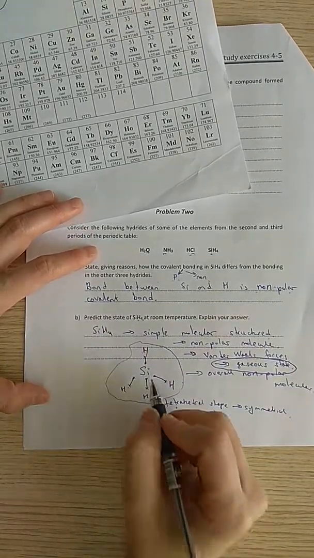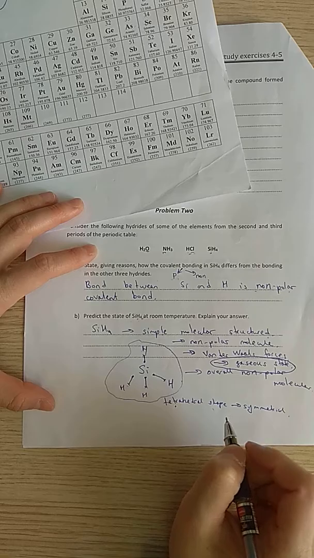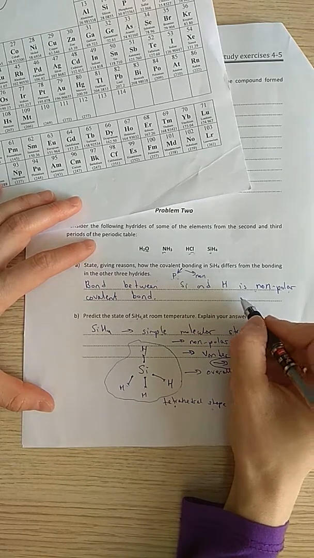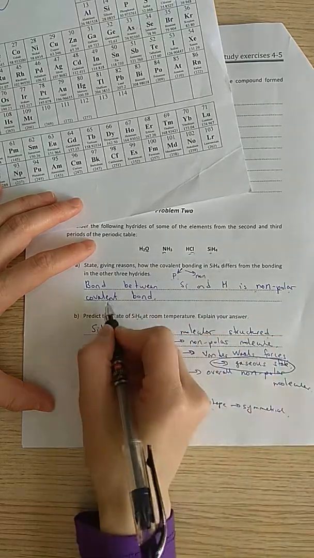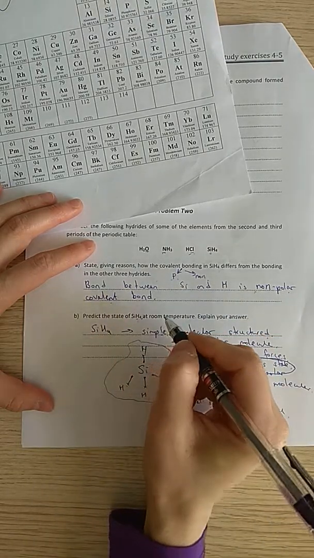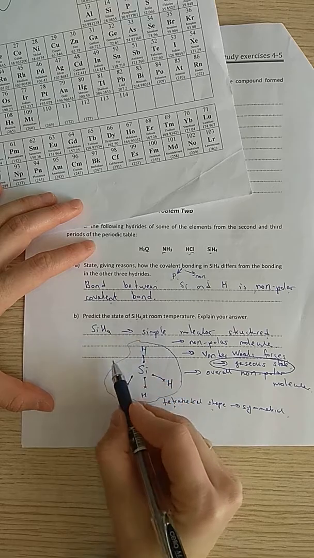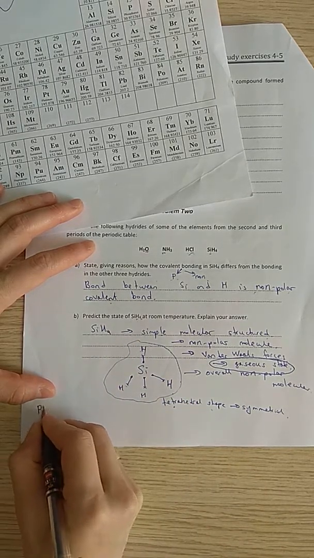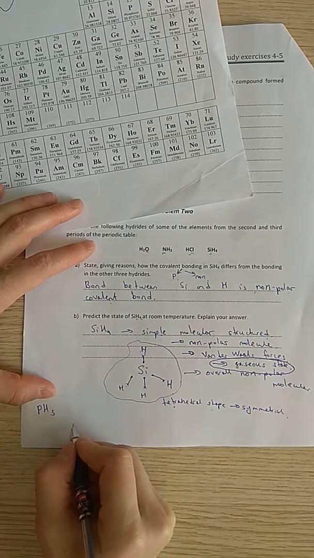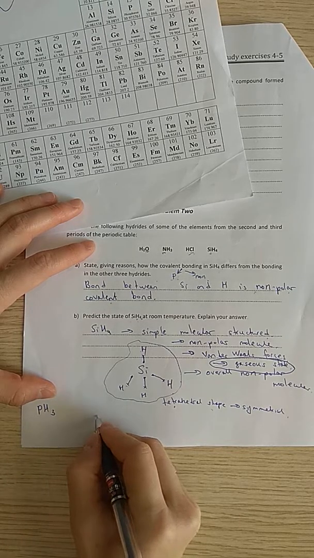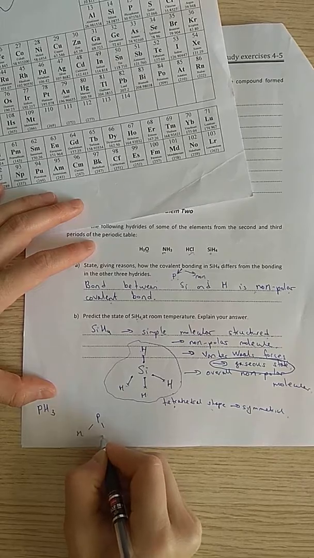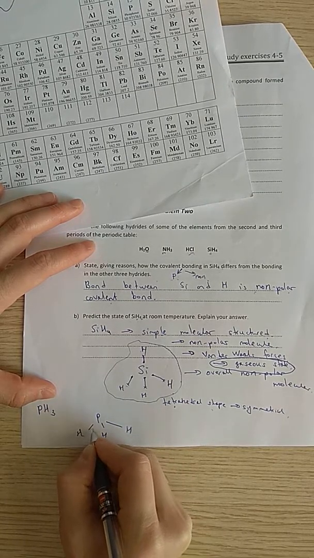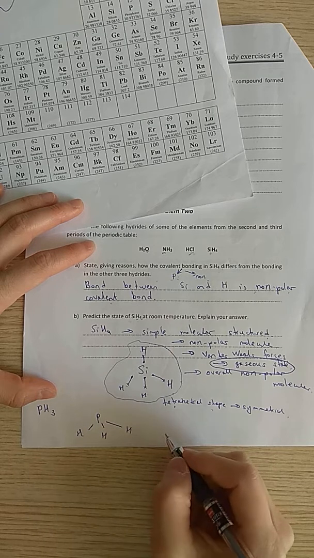Here is one important point to emphasize: although you identify each bond to be a non-polar covalent bond, you should not automatically say that the molecule will be non-polar overall. There is an example of phosphine. The bonds between phosphorus and hydrogen are also non-polar covalent bonds due to the low electronegativity difference between these elements.